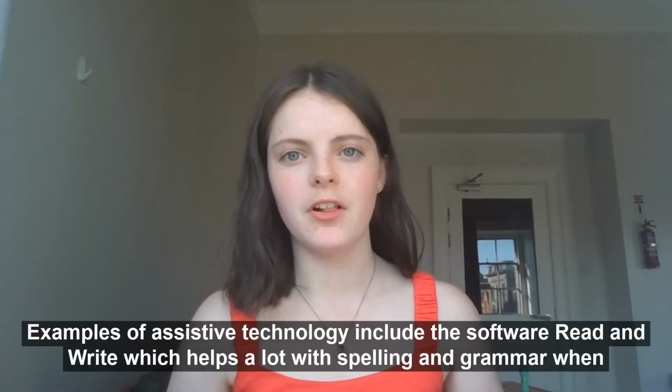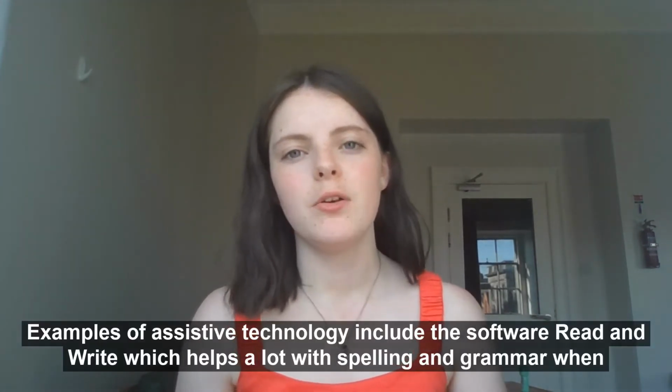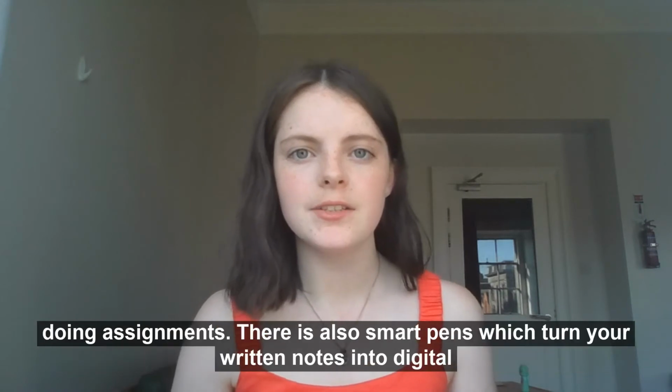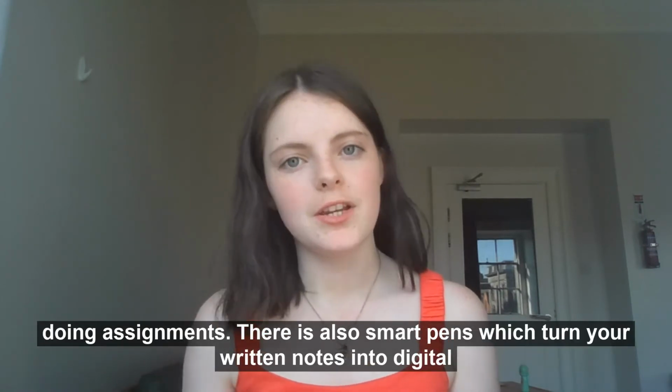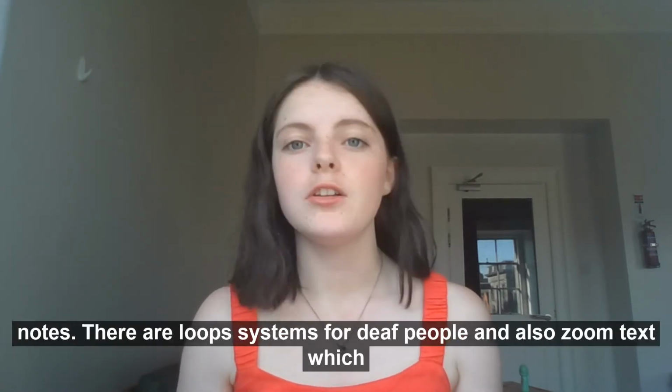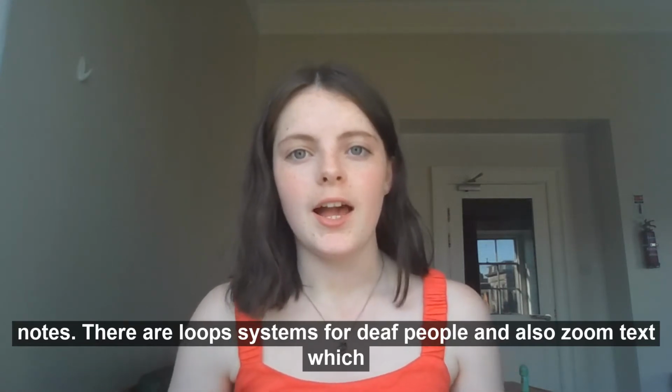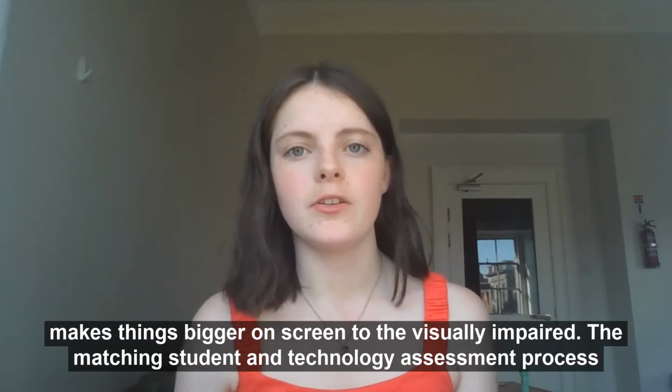Examples of assistive technology include the software Read and Write, which helps a lot with spelling and grammar when doing assignments. There's also smart pens, which turn your written notes into digital notes. There are loop systems for deaf people, and also Zoom text, which makes things bigger on screens for the visually impaired.